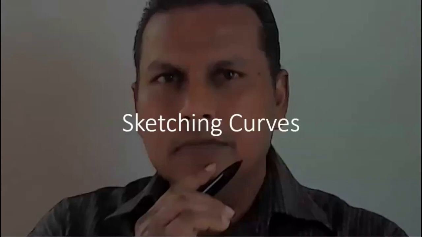Now, let us bring together the whole range of ideas and techniques that we have been discussing so far in this video to sketch a curve in the plane. Of central importance are the sign diagram for the derivative, which tells us where the curve is increasing or decreasing. And we'll also look at the sign diagram for the second derivative, which tells us where the curve is concave up or down.